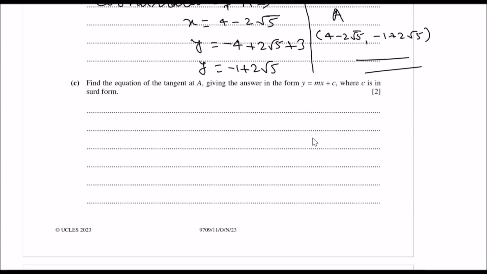Now part C. Find the equation of the tangent at A, giving the answer in the form y equal to x plus c, where c is in surd form. Now we know the coordinates of the point, and we know the gradient also. Gradient is given, m equal to 1. And we have the point (4 minus 2 root 5, minus 1 plus 2 root 5).